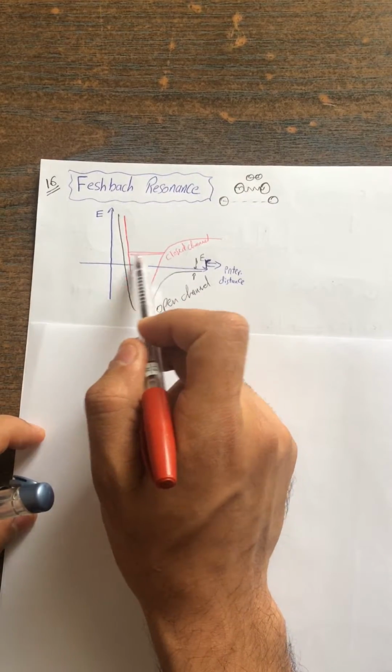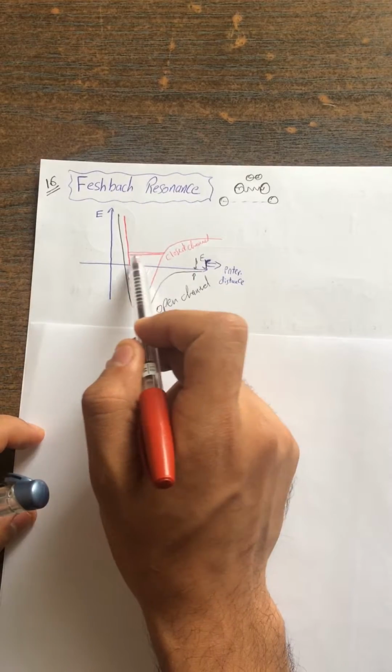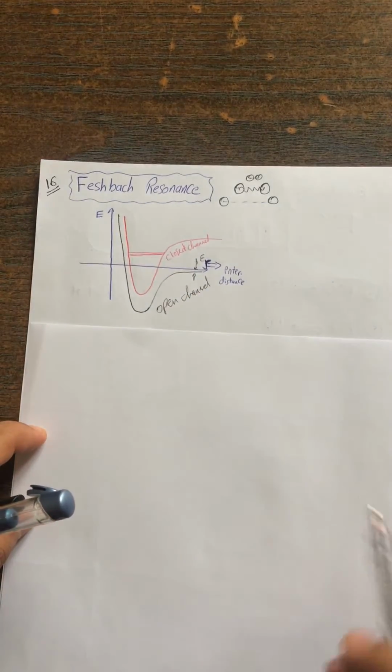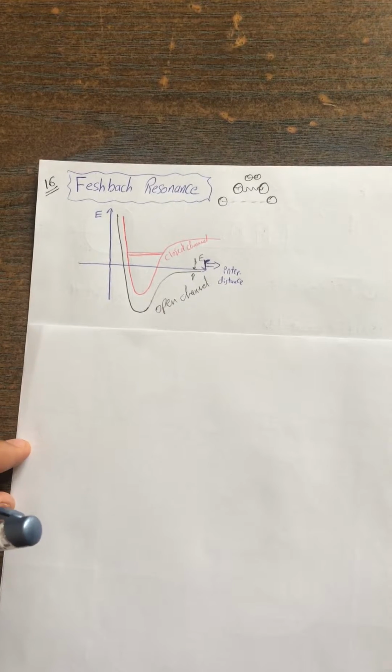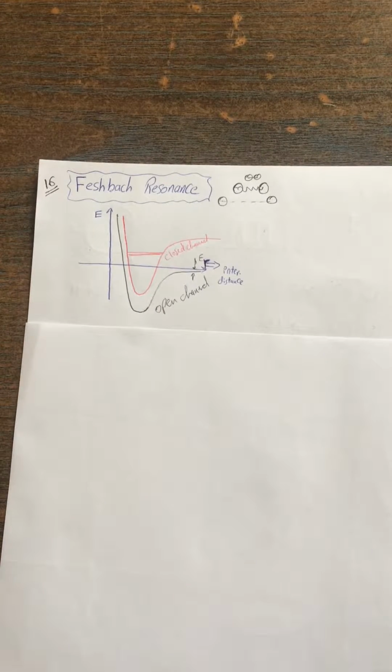Actually, this closed channel state has some energy in this range. It's called a bound state. So we can form a bound state for two atoms, and this bound state can coincide with the energy of the collision, also by the action of the magnetic field. This is what I call Feshbach resonance: you can go from a strongly bound state to a non-bound state, and vice versa, by the magnetic field that you can affect the system with.